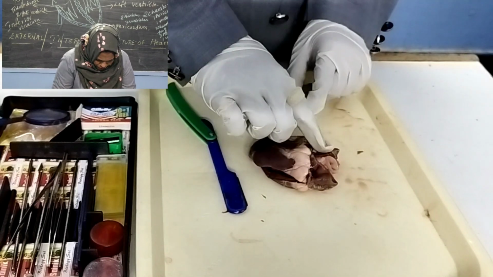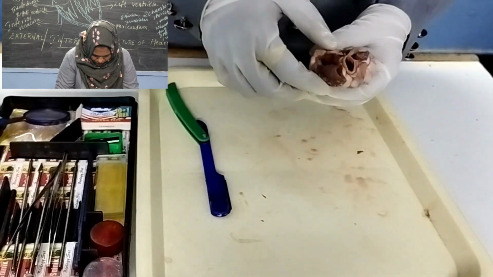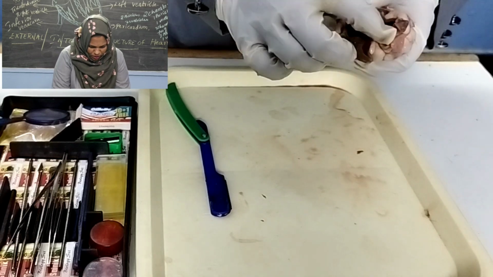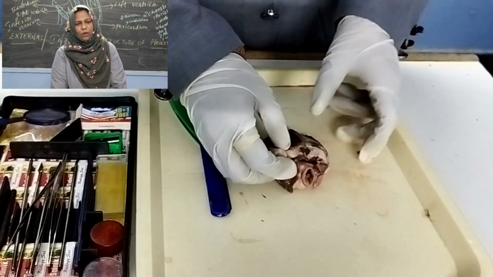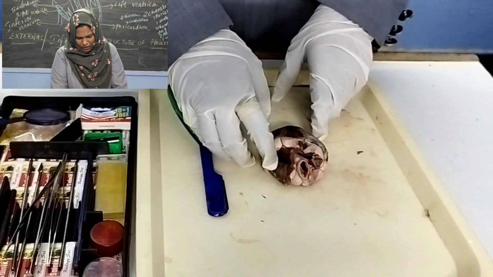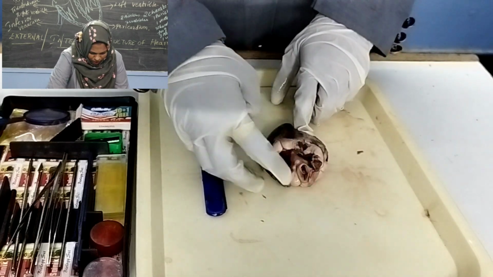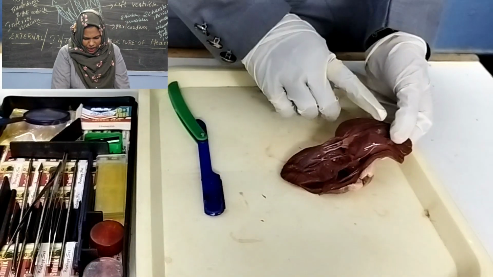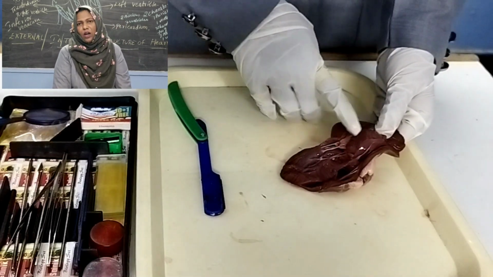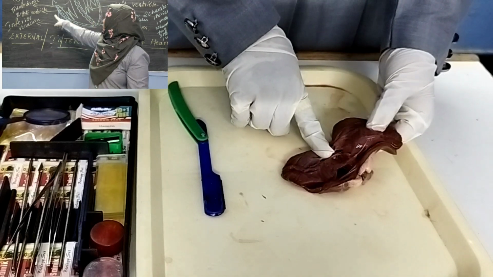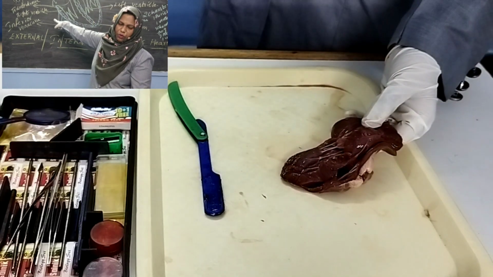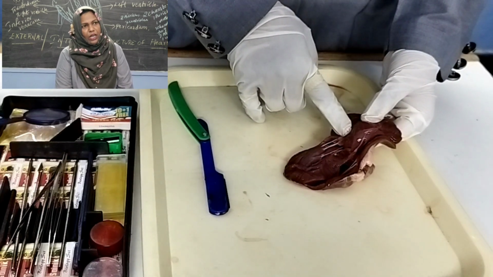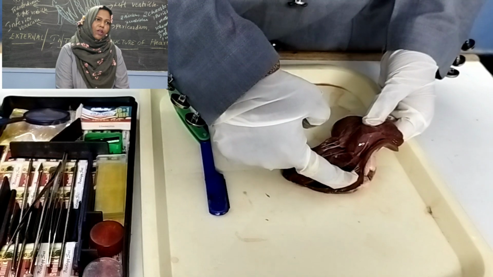The hole-like structures which you can see here and here are called pulmonary valves and systemic valves. Now in between the right auricle and right ventricle, one valve will be present which is called the tricuspid valve. And between the left auricle and left ventricle, the bicuspid valve will be present.